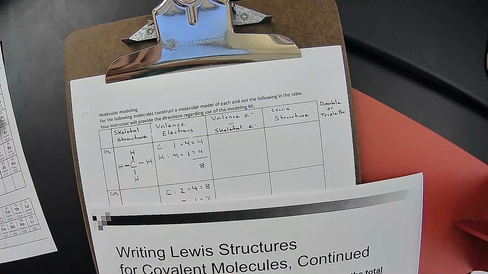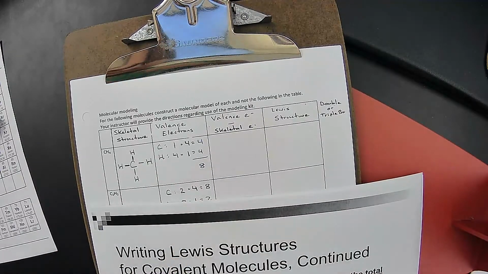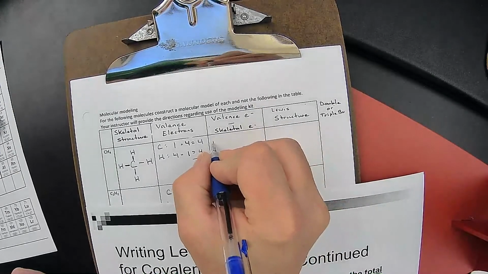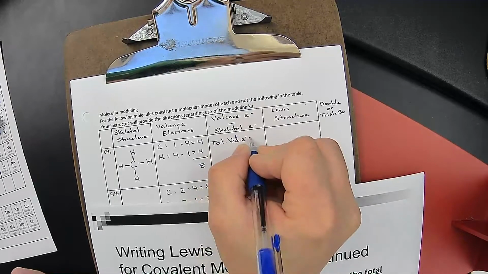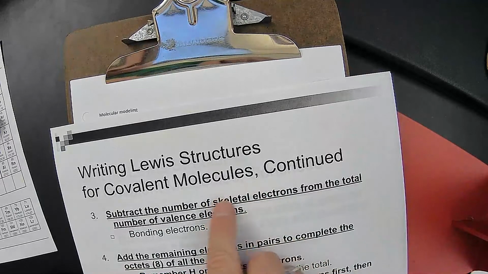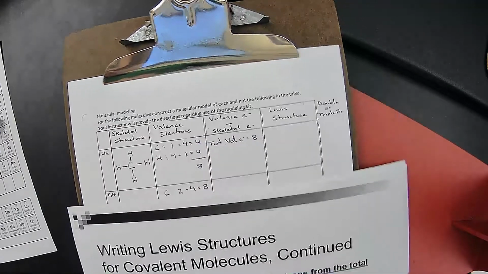So when the total number of valence electrons equals 8, we're supposed to subtract away the number of skeletal electrons.